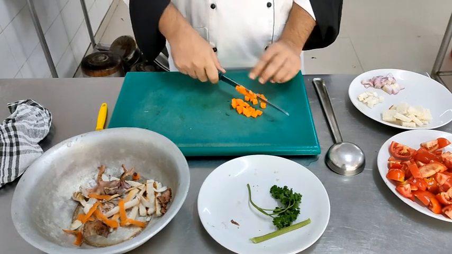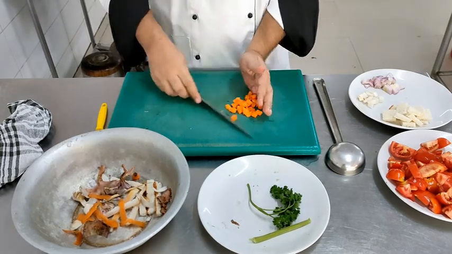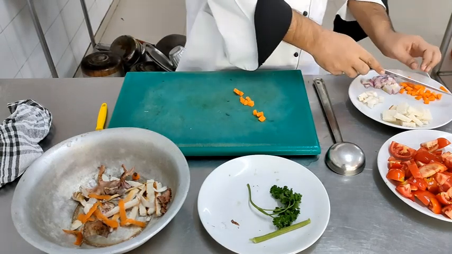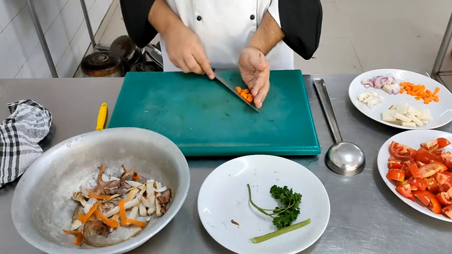So we'll keep the carrot on the plate, and then we'll start with the other vegetables.